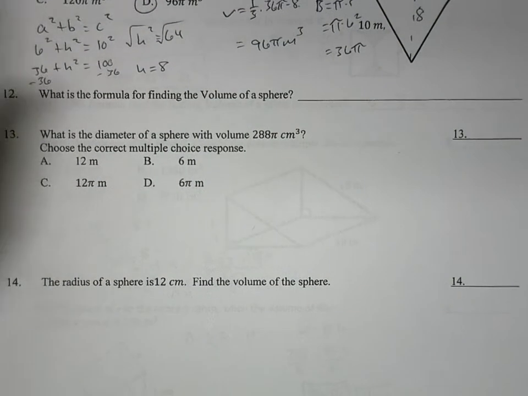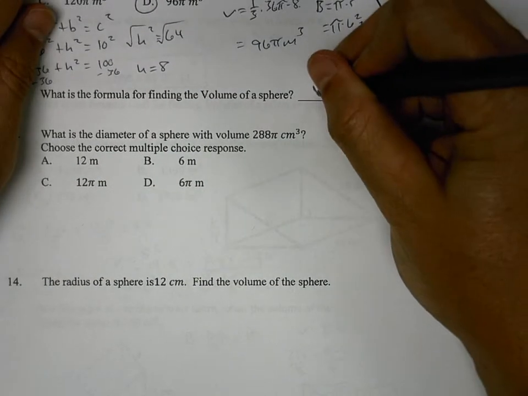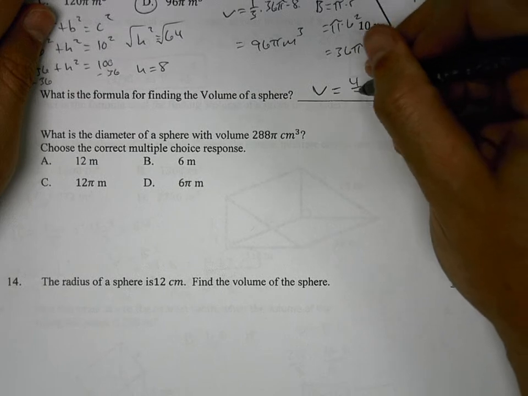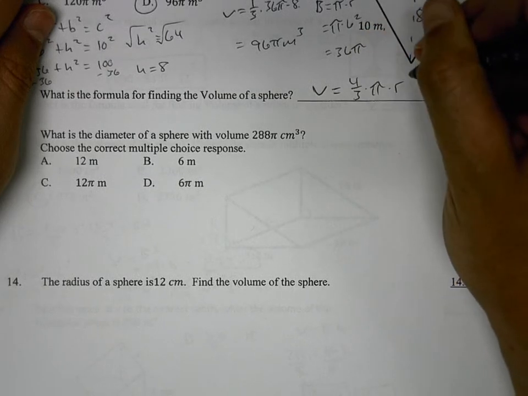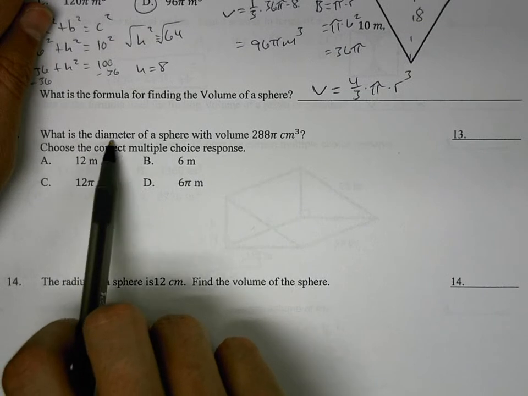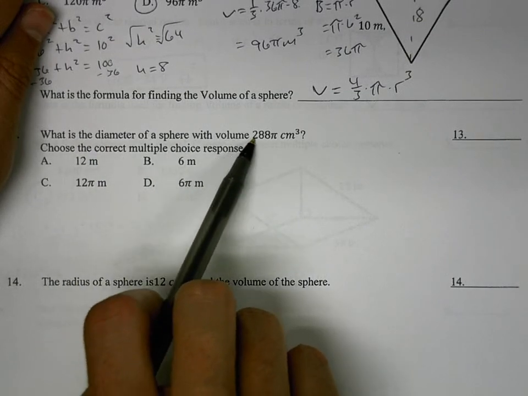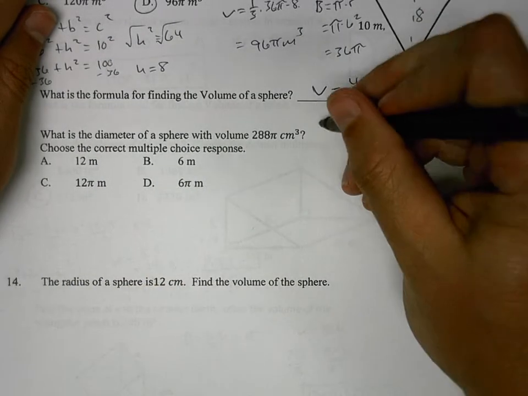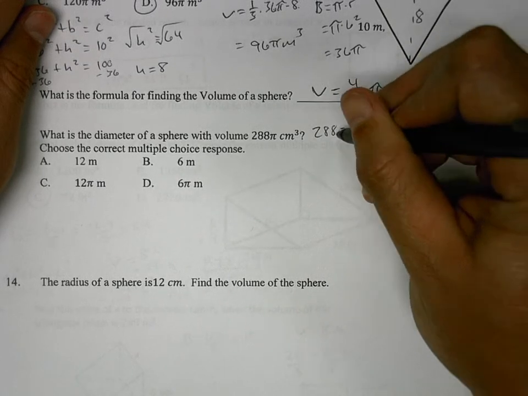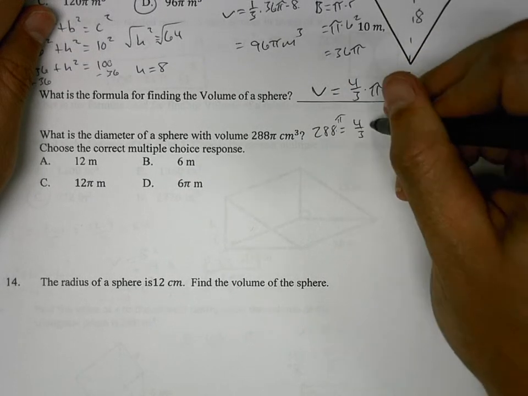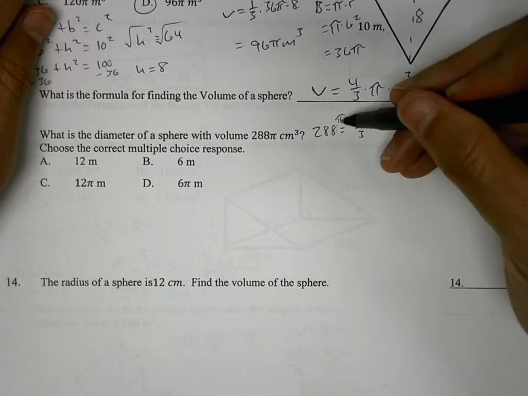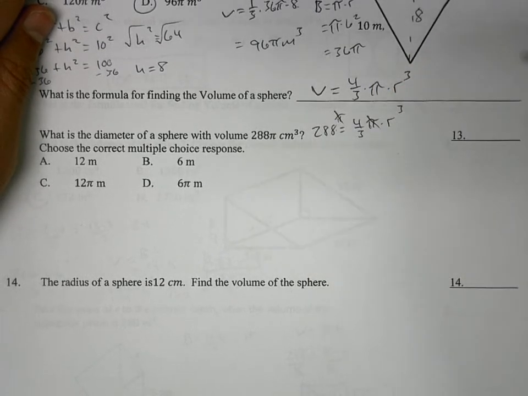What's the formula for finding the volume of a square? The volume of a sphere, not a square, is 4/3 times pi times the radius cubed. So this one says, what is the diameter of a sphere with this volume? So we got to plug that in first. 288 equals 4/3, sorry, I forgot the pi, times r cubed. They have a pi on both sides, so just cross it out.